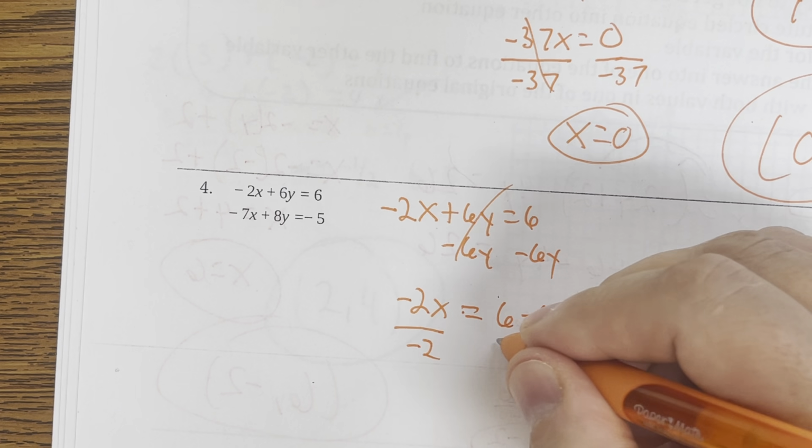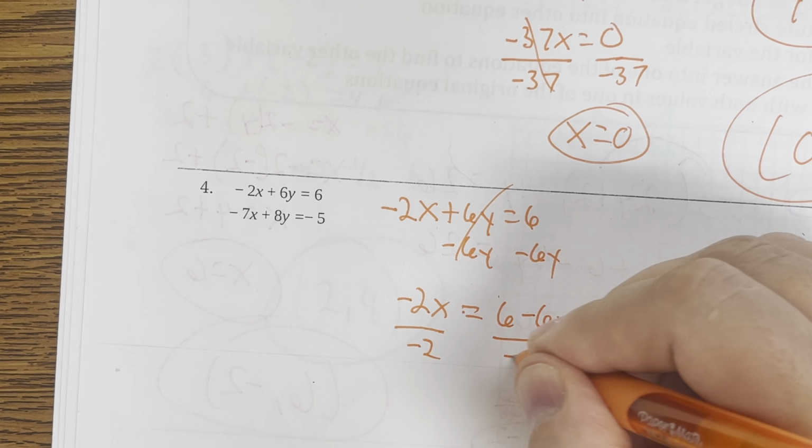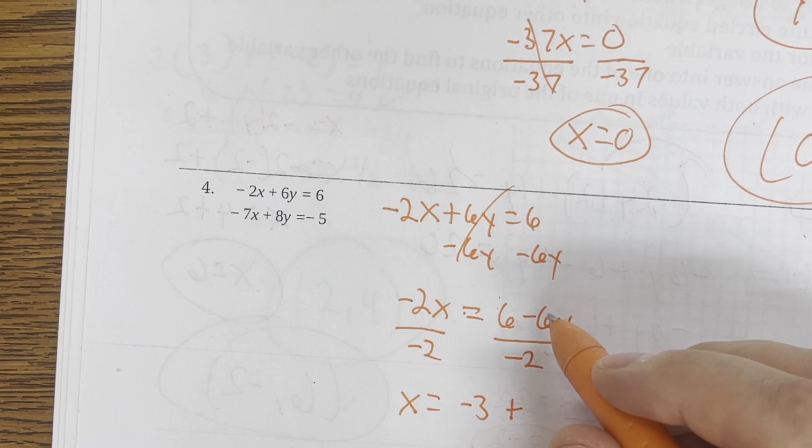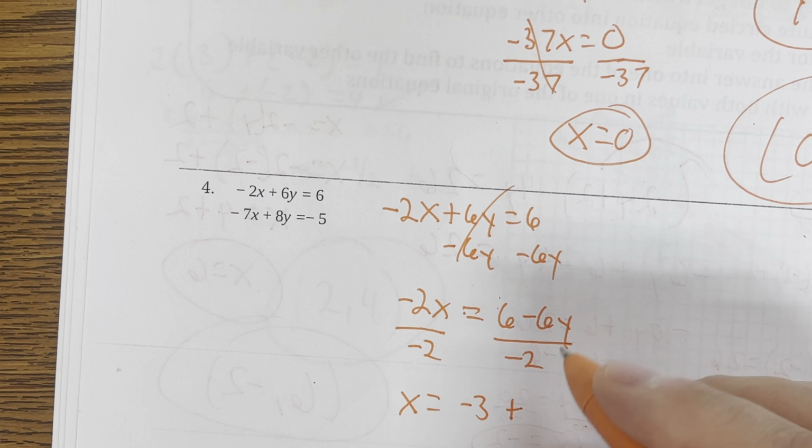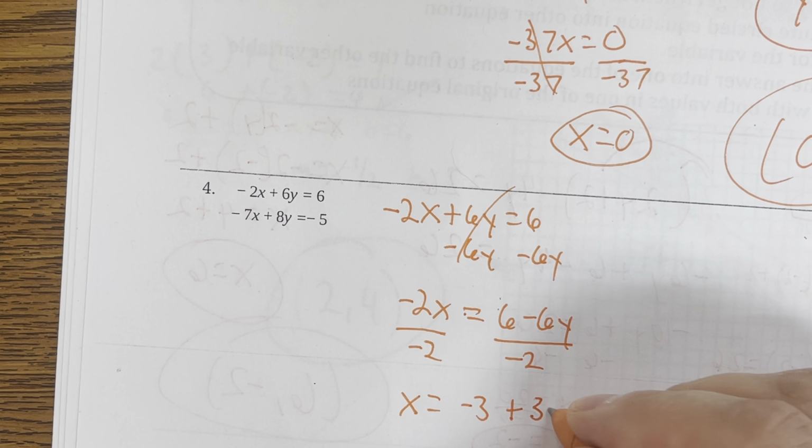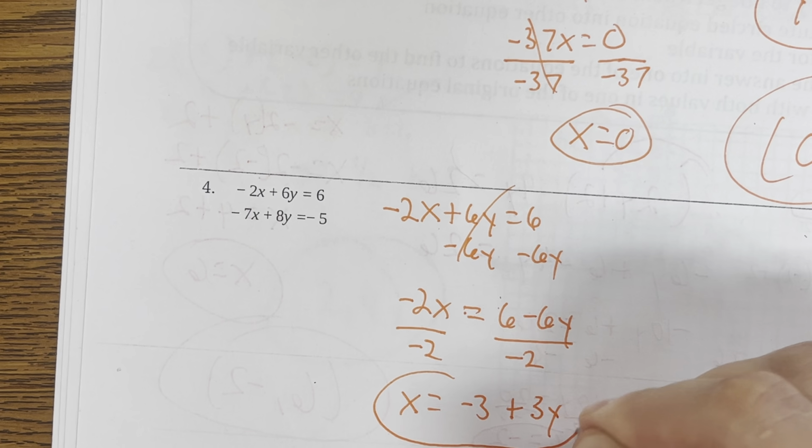Divide both sides by negative 2. When you divide both sides, you have to divide both terms. So x is equal to negative 3. Negative divided by negative is a positive. That's going to be a tricky spot. Negative divided by negative is a positive 3y. So now we have x solved for.